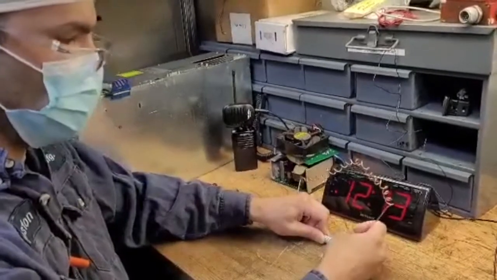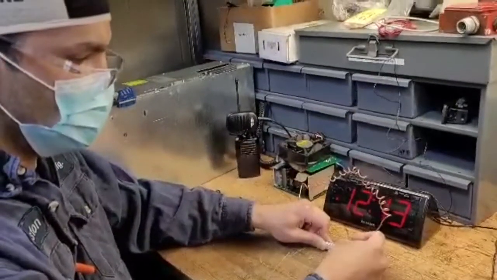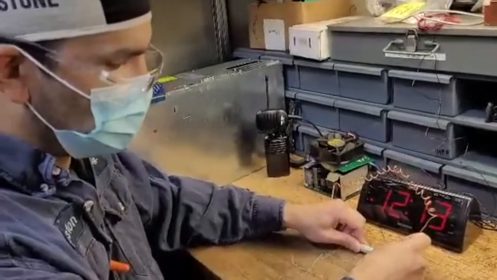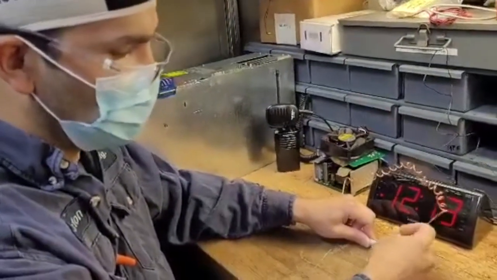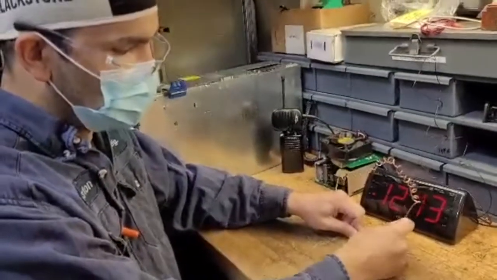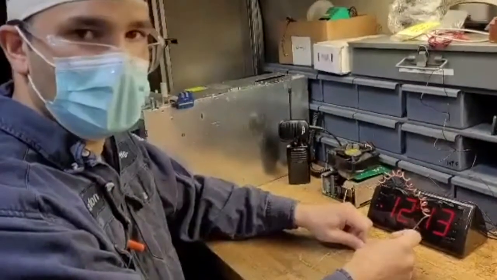So yeah, that's all you really have to do to try something like this, and this is how basic wireless communication happens. Obviously a lot more advanced, but this is the premise or the principle of that.